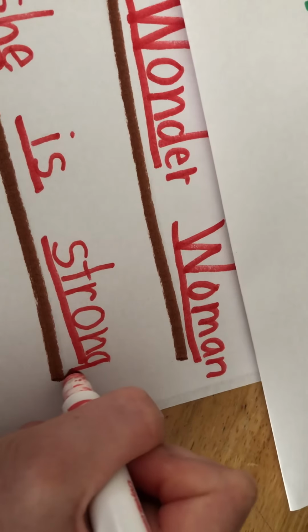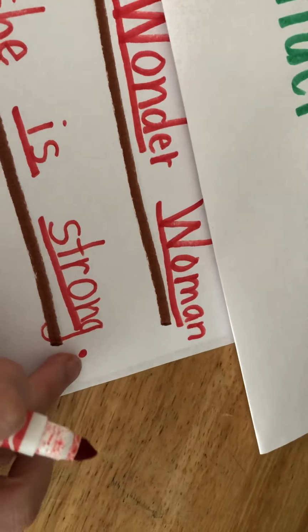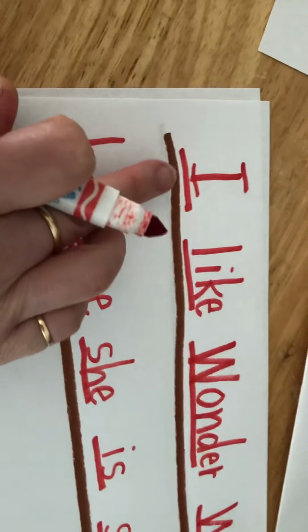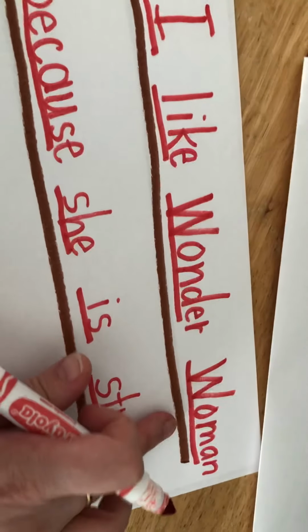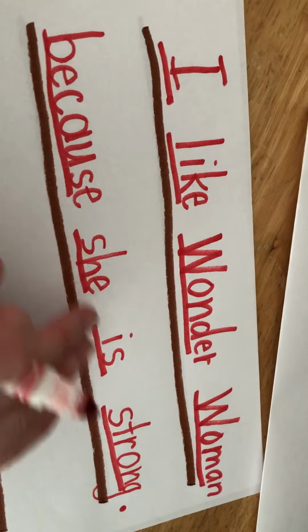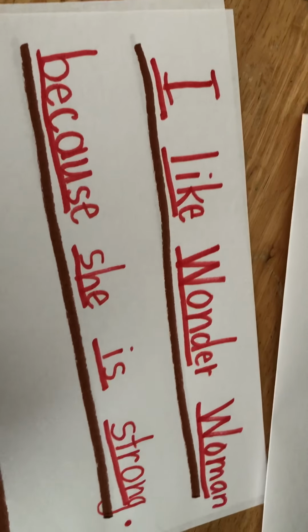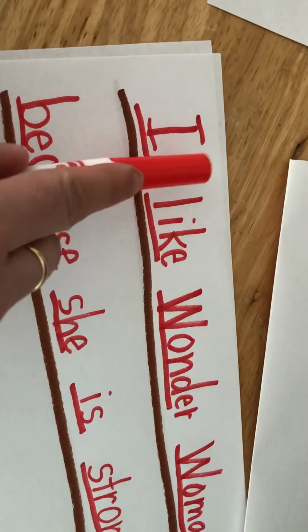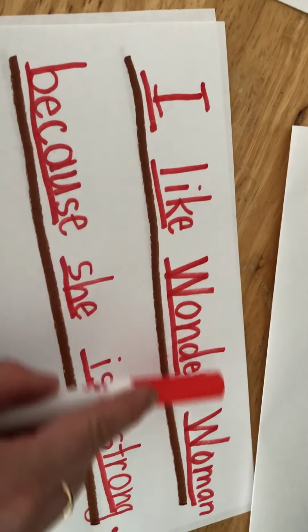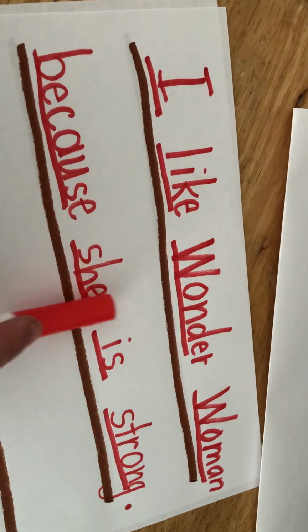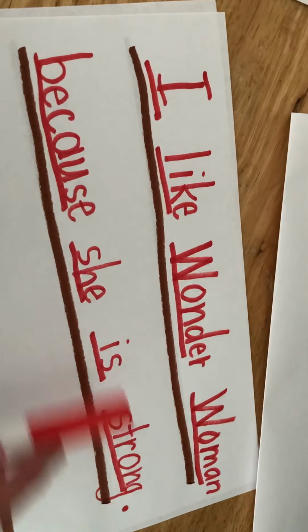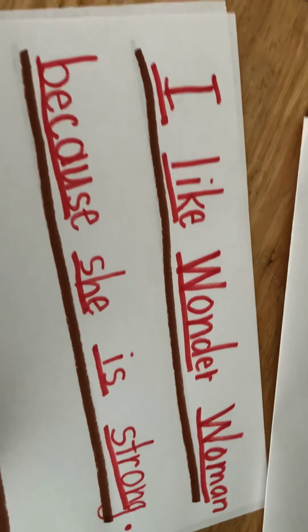There's my G. There's my period. Let's read our sentence. I like Wonder Woman because she is strong. That's a pretty good beginning sentence. And do you remember I had to put my spaces between my new words so that it's not just one big bunch of letters, okay?